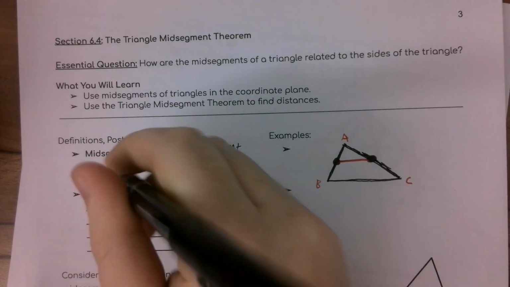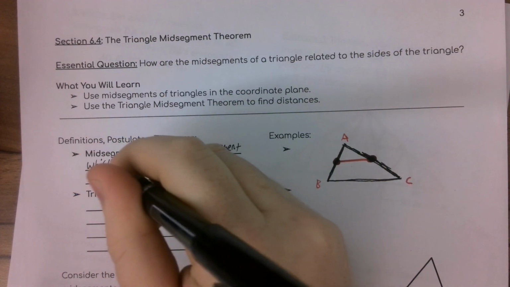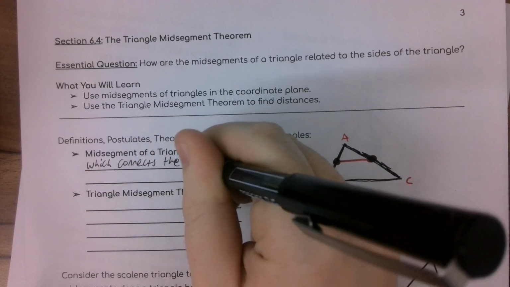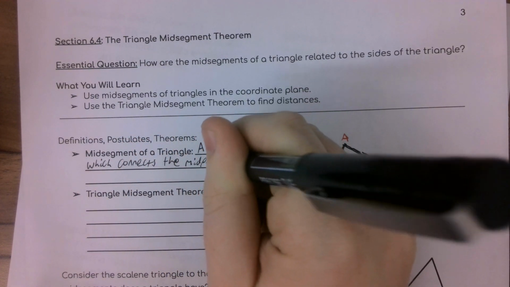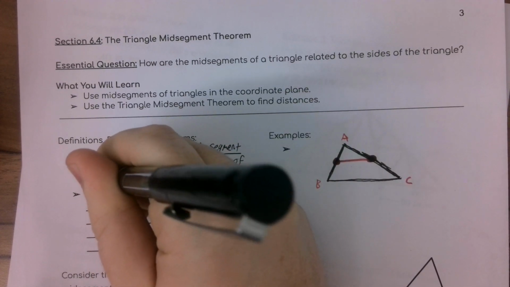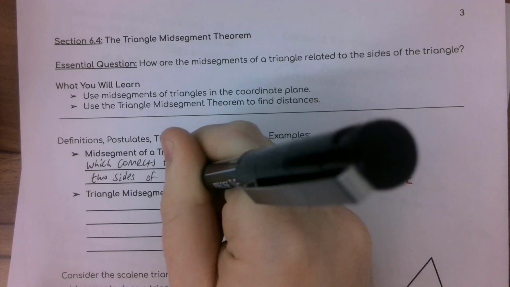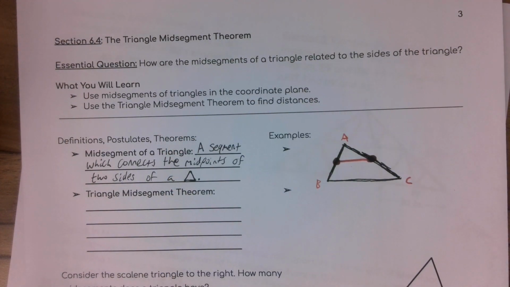A segment which connects the midpoints of two sides of a triangle. So, here's the idea for how to make a midsegment. Make a midpoint on two different sides of your triangle and connect it with a line. And you will get a midsegment.